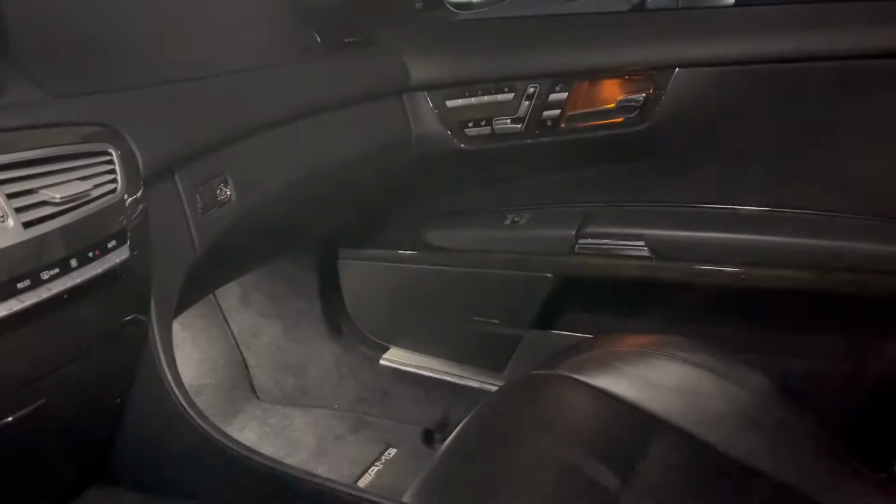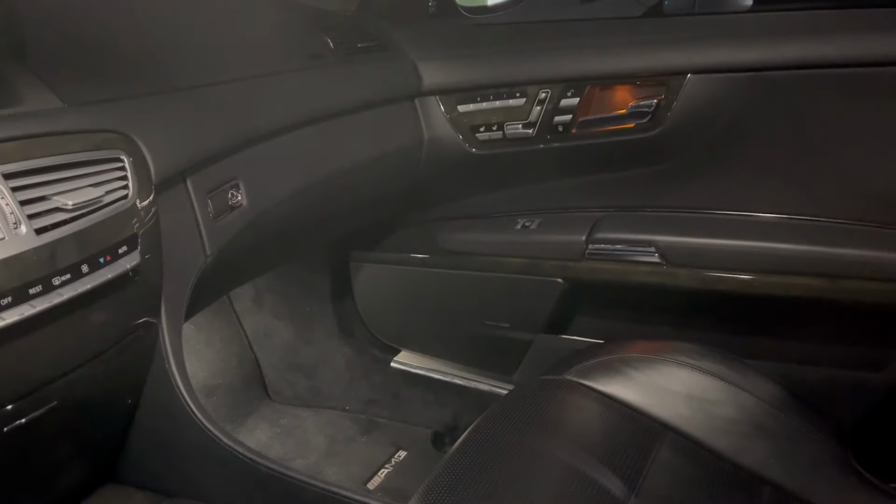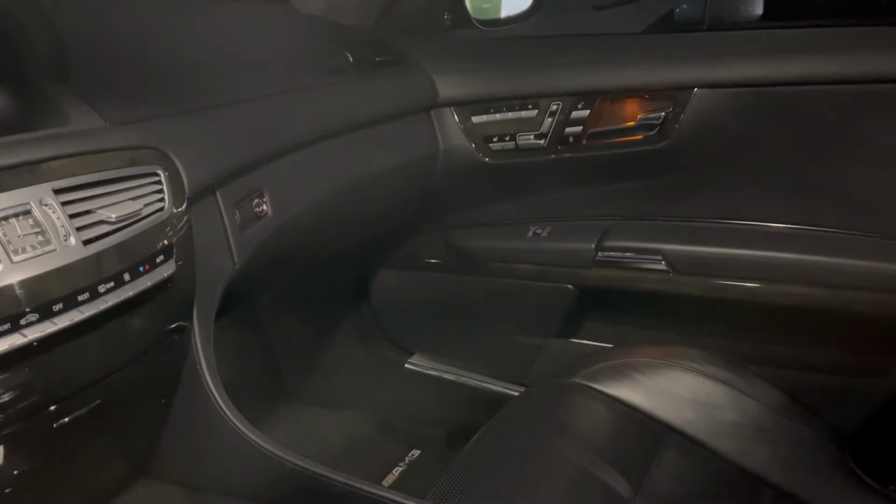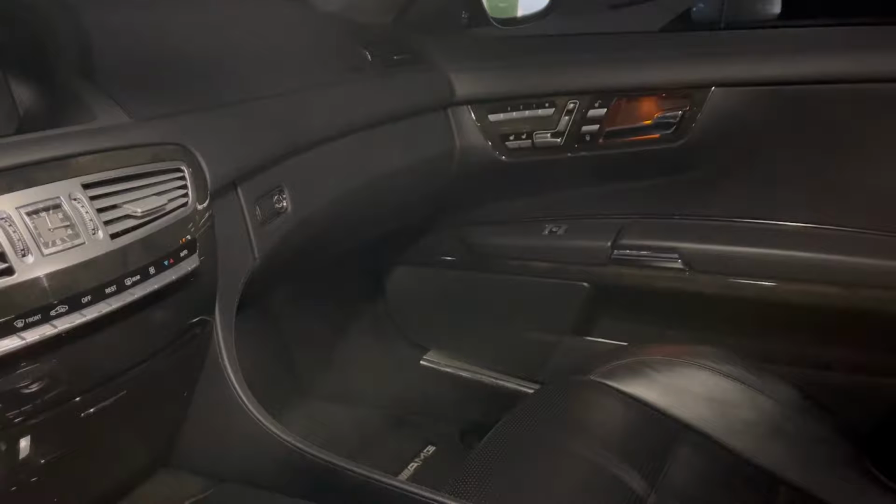When accessory power is turned off, control is returned to the OEM footwell lamps, allowing them to illuminate the footwells when doors are opened. When accessory power is turned back on, the OEM footwell lamps are disabled and the system takes over footwell illumination control.